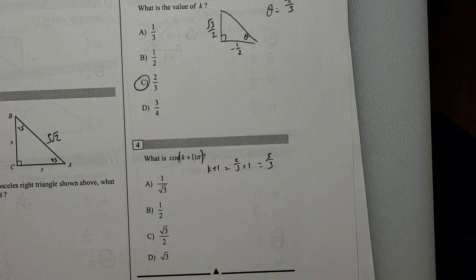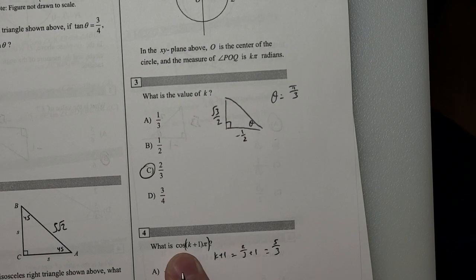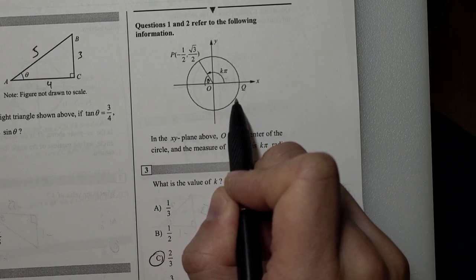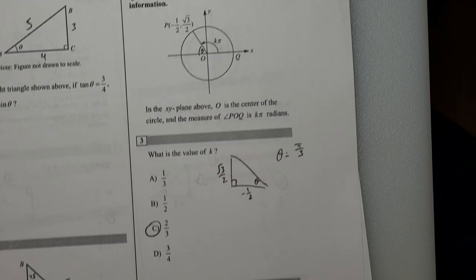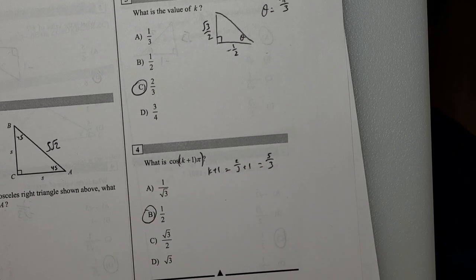Actually, this is like the only choice probably, right? But let's just do it for the heck of it. Cosine's the x coordinates in the unit circle. So is this x-coordinate positive or negative? It's positive, so it should be half. Yep, that's right. I was trying to find where it is.